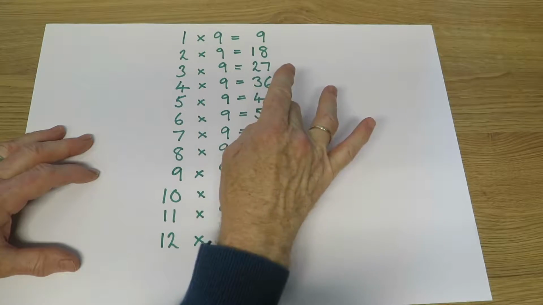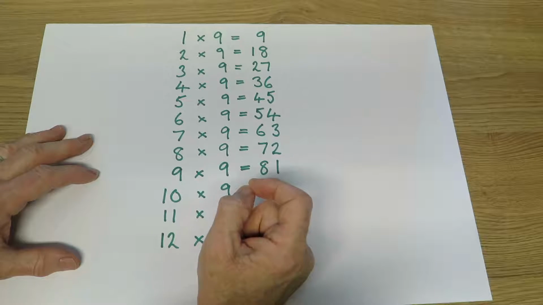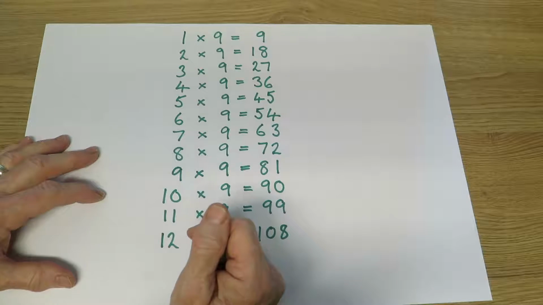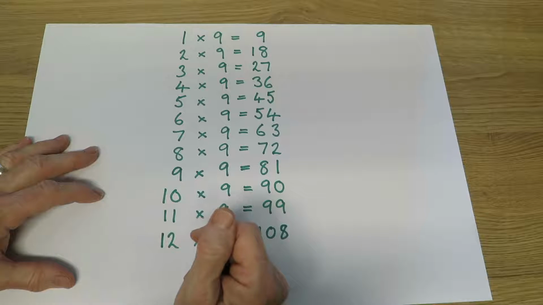So for example, 5 9s are 45. So that if they have a question where they are using a calculation and they need to know 5 9s quickly, because they've learned 5 9s are 45, they're able to use that fact very quickly.